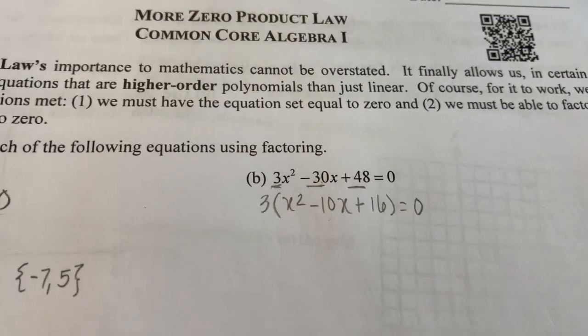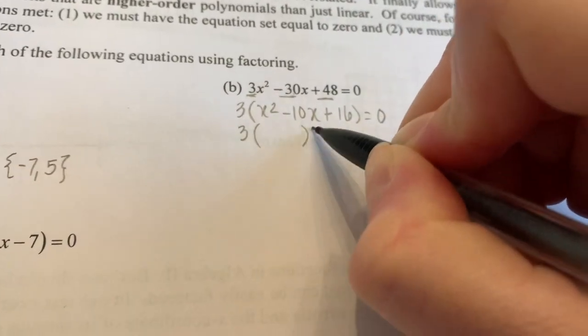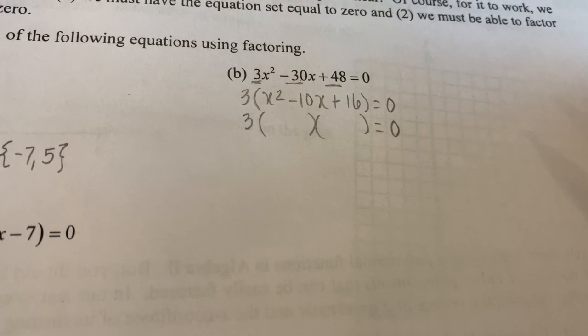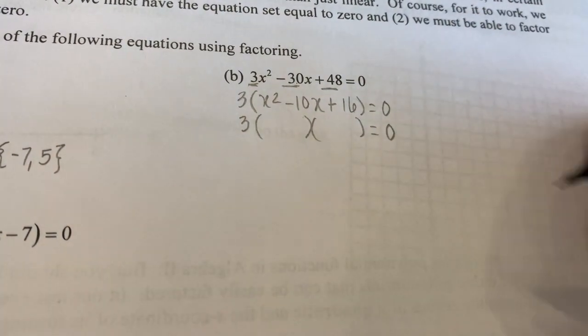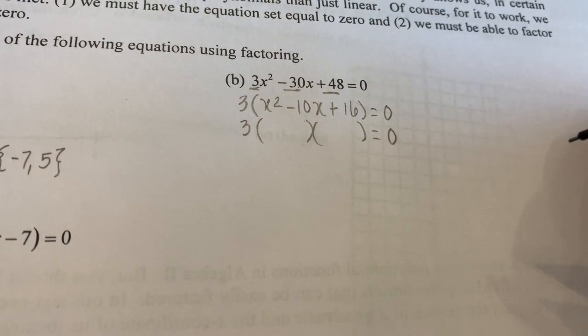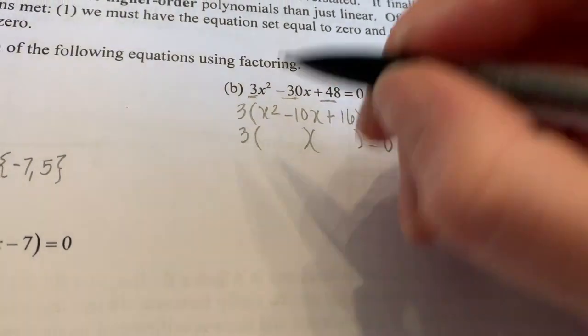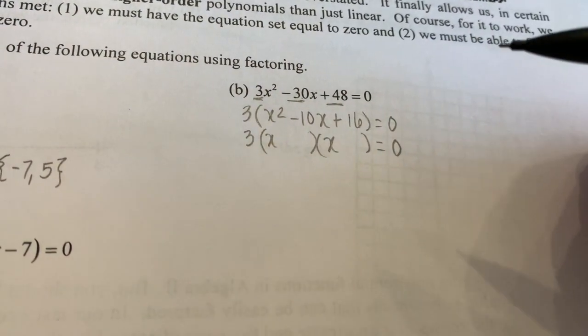So you just always have to remember to keep that number outside, right? We're going to double bubble. Remember to keep the equal to 0 at the end. And we're thinking what two numbers will multiply together to give me 16, but also add up to give me negative 10. Remember that the last term being positive means that they're both the same sign, and the middle term will tell you what that sign is.